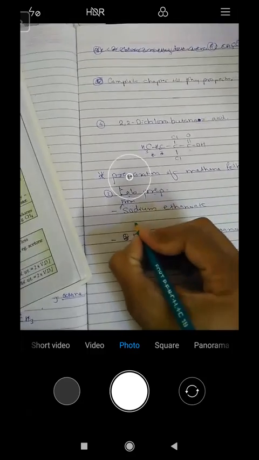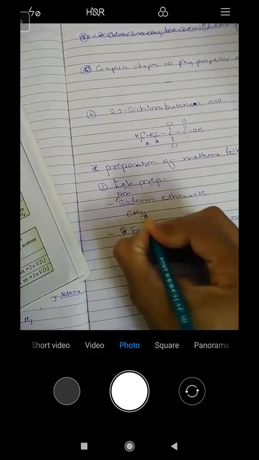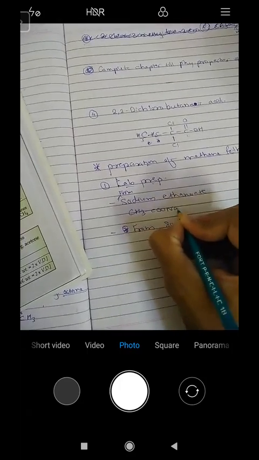And in lab preparation, first we have to prepare it from sodium ethanoate, or second one is from sodium propanoate. So here, let me start. What is sodium ethanoate? Formula is CH3COONa. This is sodium ethanoate.